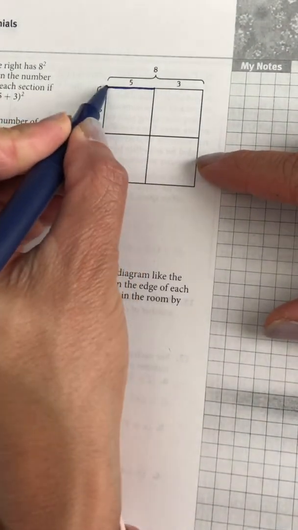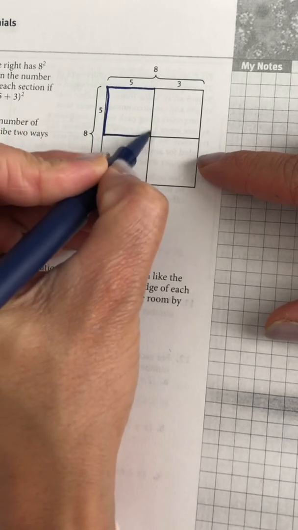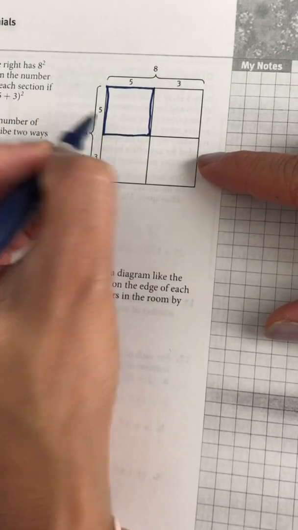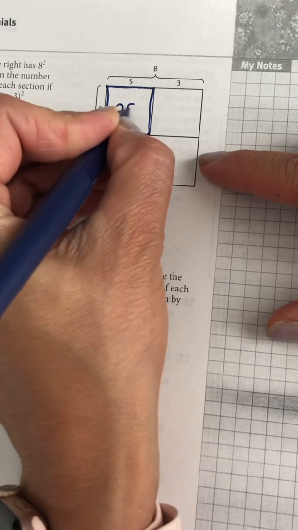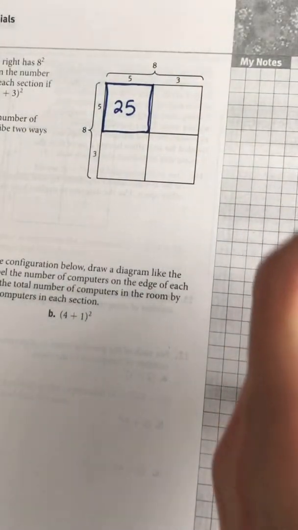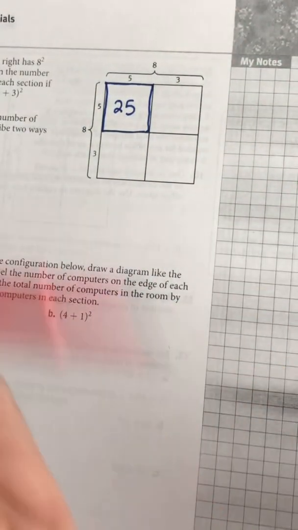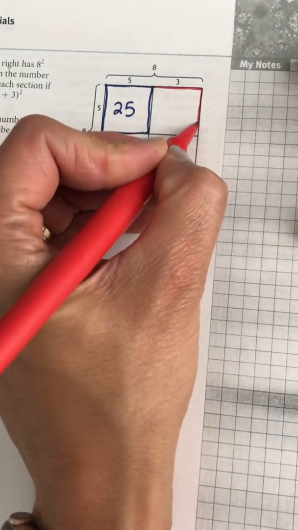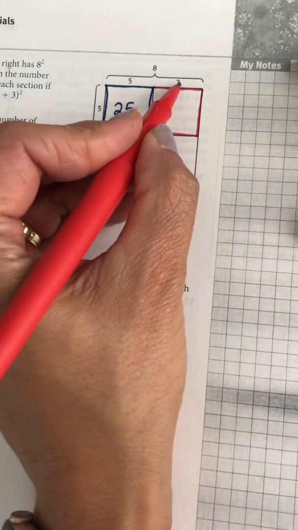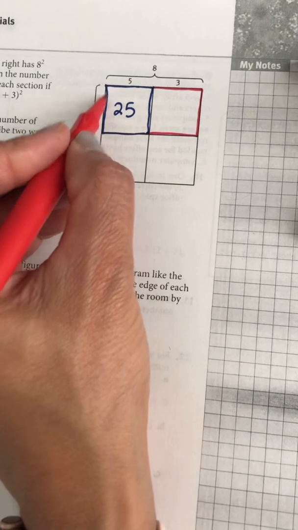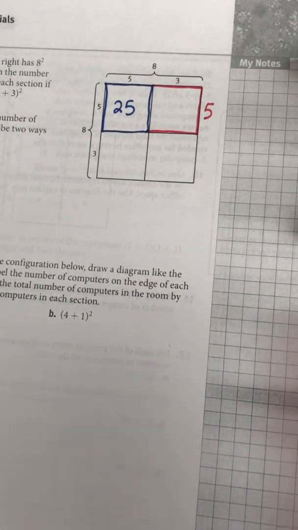So in this first region, it's a 5 by 5. 5 times 5 is 25. In the next region, this says that this wall has 3, but this wall has 5, so that means this one opposite it should have 5, and 5 times 3 is 15.